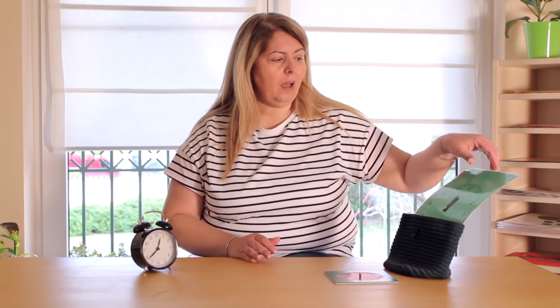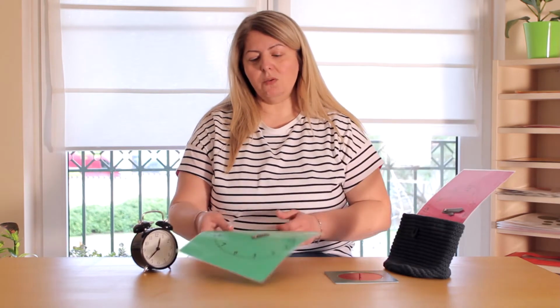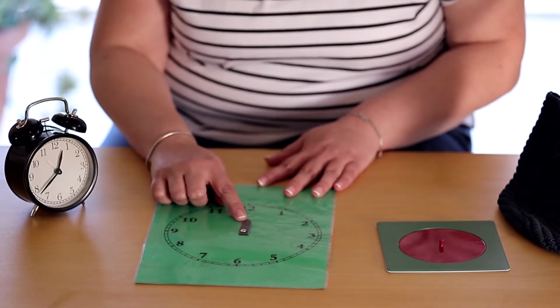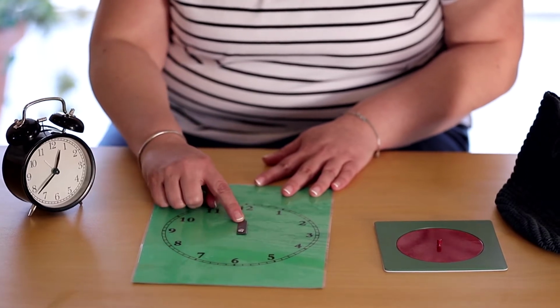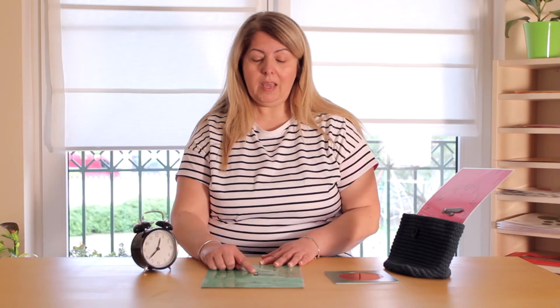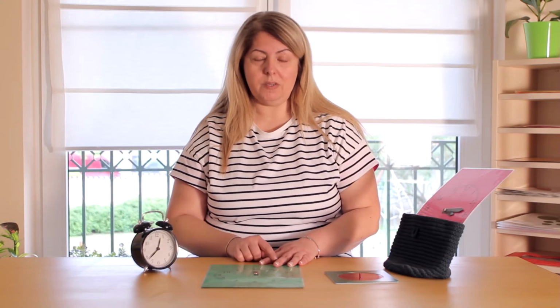To know more about time measurement, I have prepared this special clock that has only one hand. And as you see here, this hand is short. This short hand is the most important hand of the clock. It is the hand of the hours.